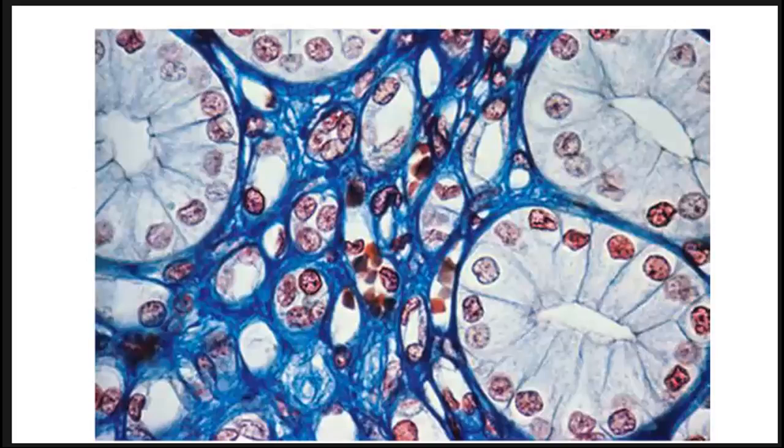So here, for example, is a photomicrograph of a kidney tissue, which has been magnified about 700 times to show the cells clearly. You can observe the different structures of cells, and we'll go through them one by one.